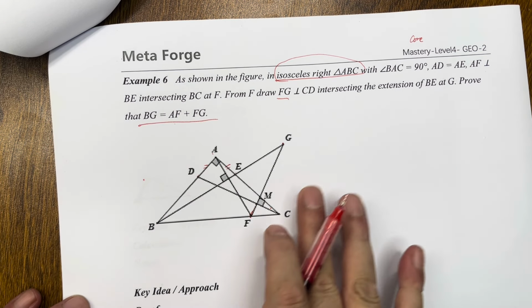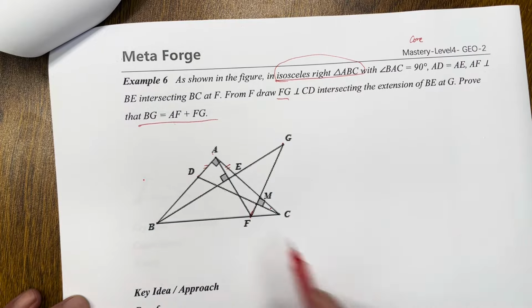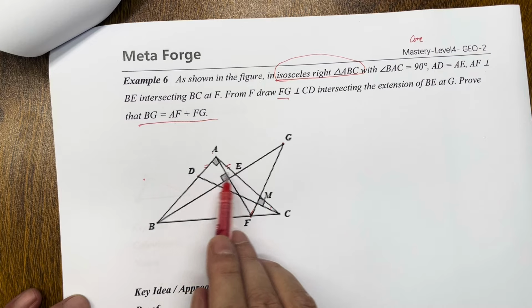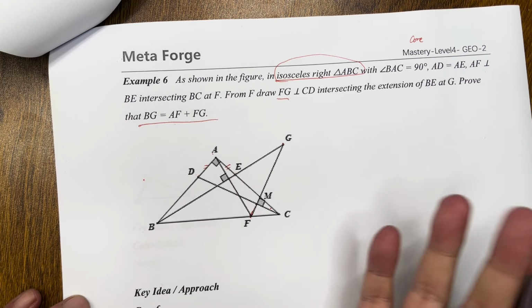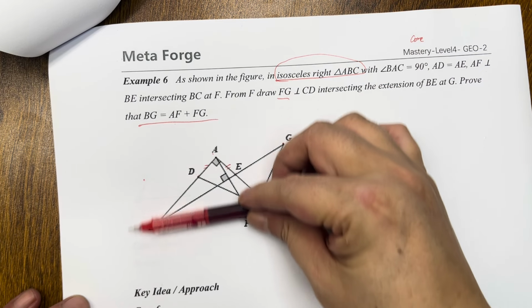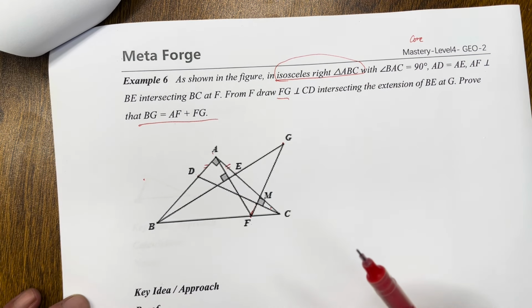There are no bisectors here. DE, they are the same. They are the same height. They are the same. But which height? It can be any height.